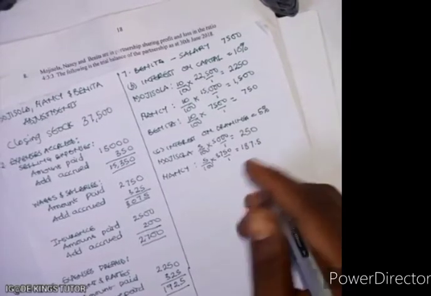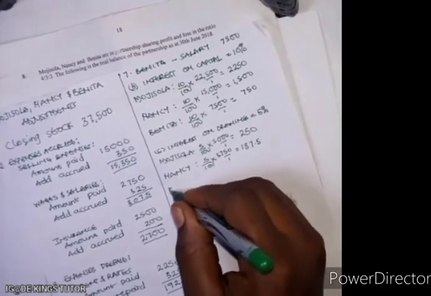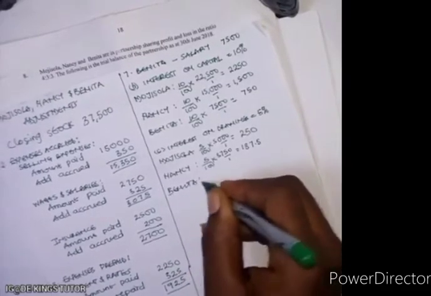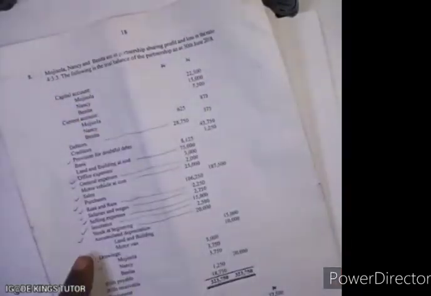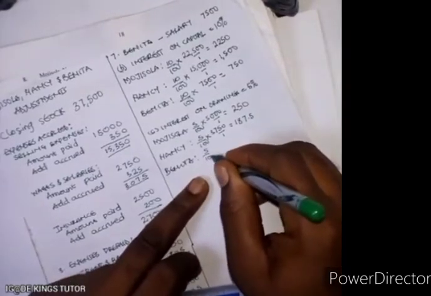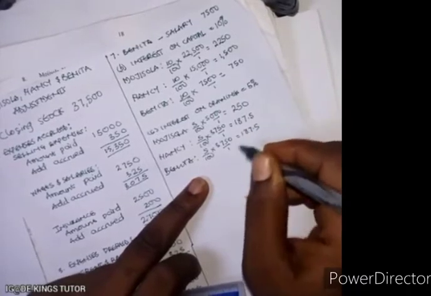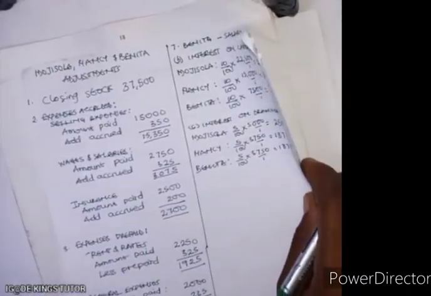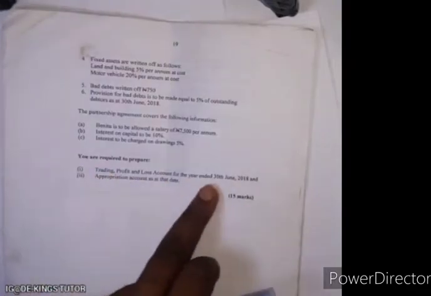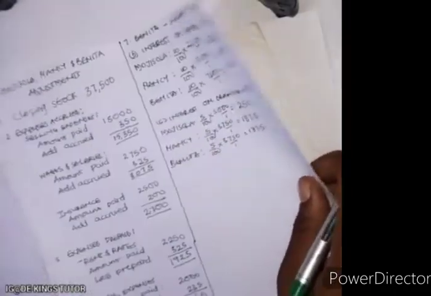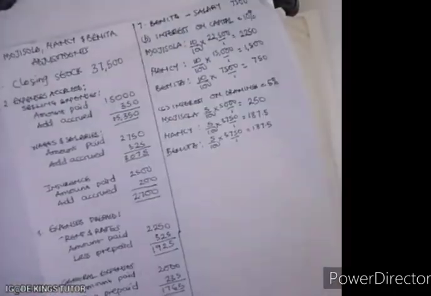The next one is Benita. Benita, 5% on the same 3,750. 5% on 3,750 is 187.5. Okay, so that's the adjustment. You see why it's important to do the adjustment. So we are done. So they say prepare the trading profit or loss account. So that is what we are to prepare now, and the appropriation. That's what we are to prepare now.